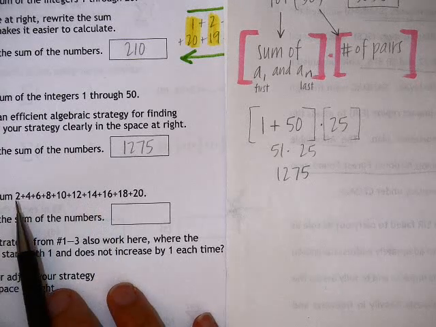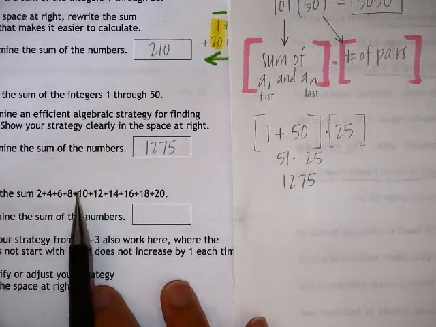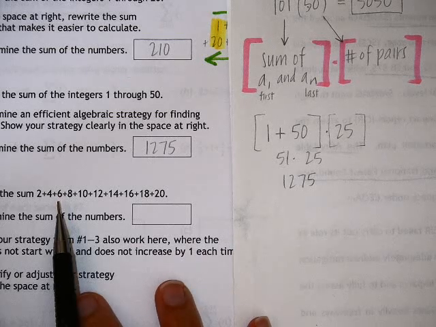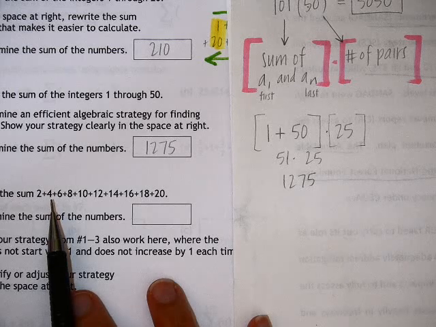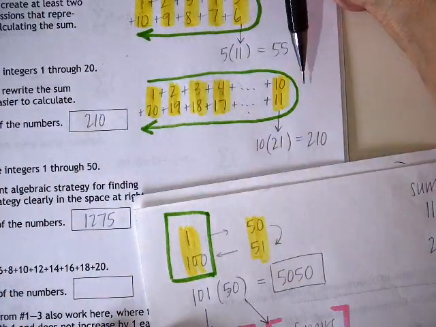This time, we're doing 2, 4, 6, 8, all integers, but in this problem, they're not necessarily the same series because it's counting by 2s. And in all the previous problems we've done so far, it was counting by 1s.